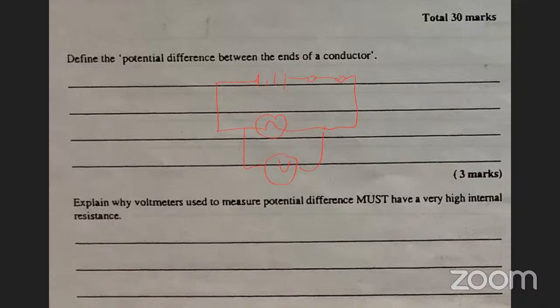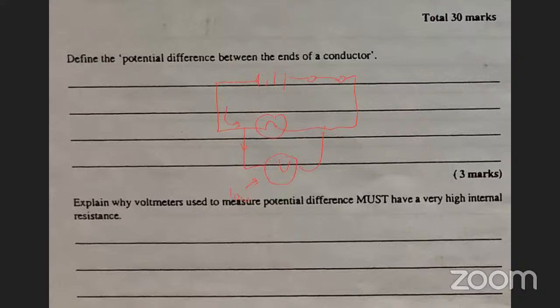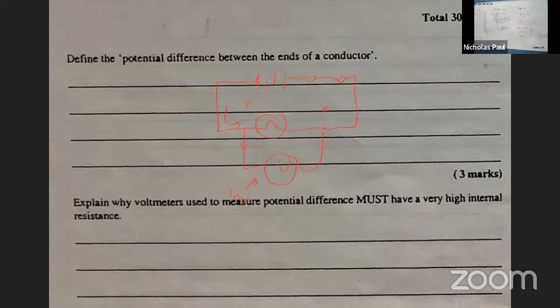So imagine you have current flowing here. If the resistance here is low, then it will pull current out of the circuit. So the conversion of energy from here to here will not be accurate, because some of the electricity is pulled out. But if the resistance here is very high, then little or no current will flow there. So you'll get a correct representation of the potential difference across the lamp.